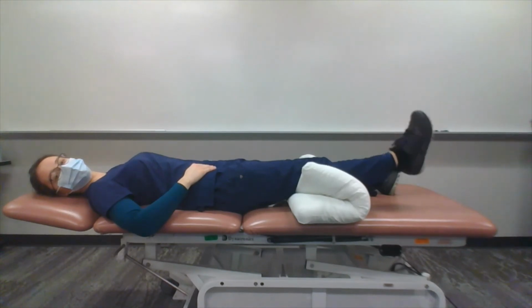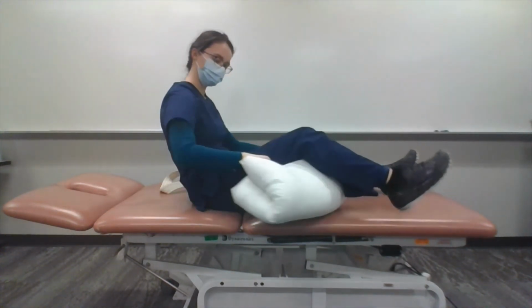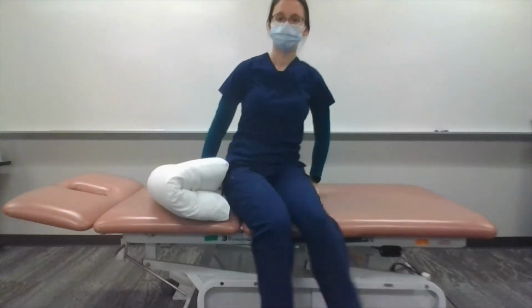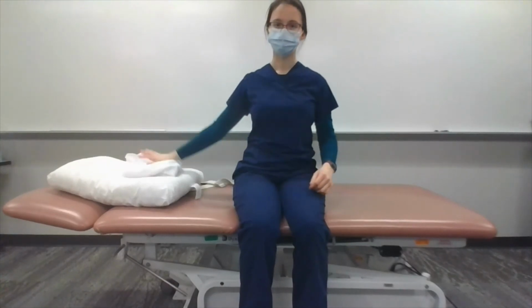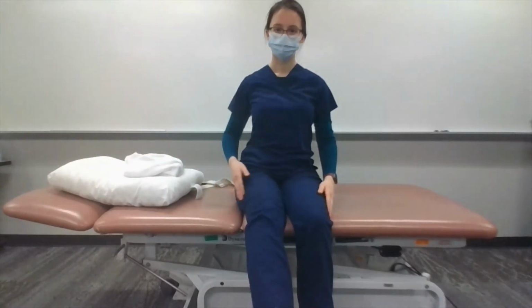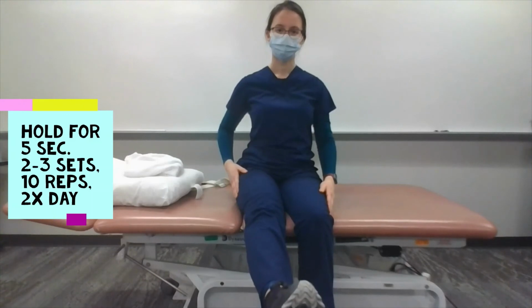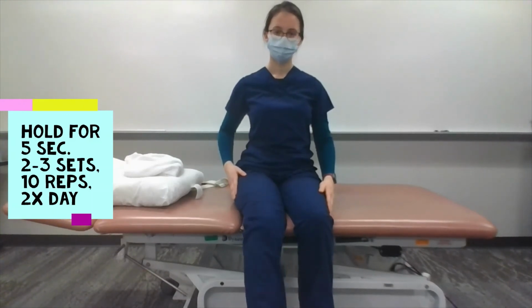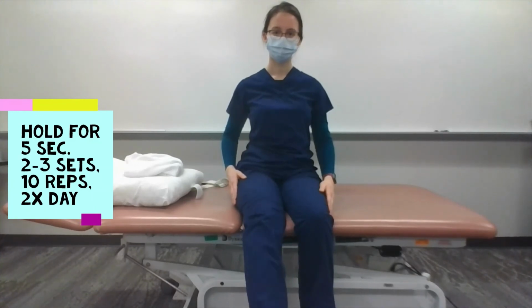Lastly, the final exercise is the long arc quad, or knee extension in sitting. For this, you can either sit in a chair or at the edge of your bed. Raise your lower leg and straighten your knee until completely straight. Hold for 5 seconds, then slowly lower. Repeat and perform 2 to 3 sets of 10 repetitions twice daily.